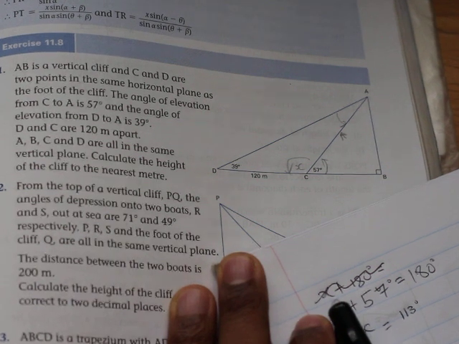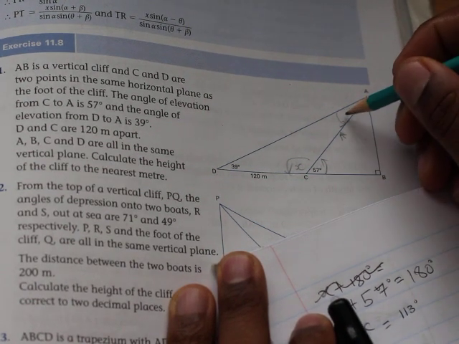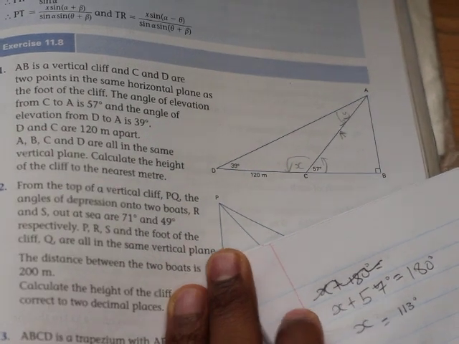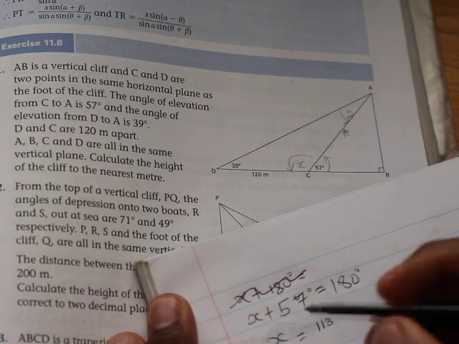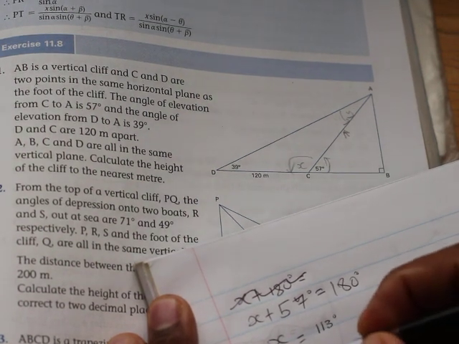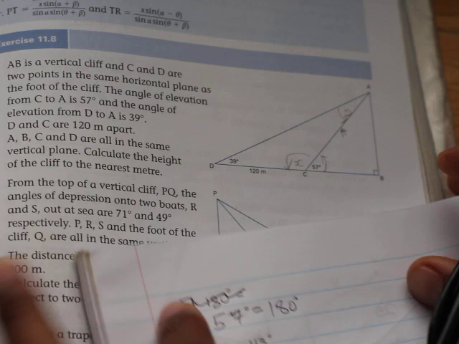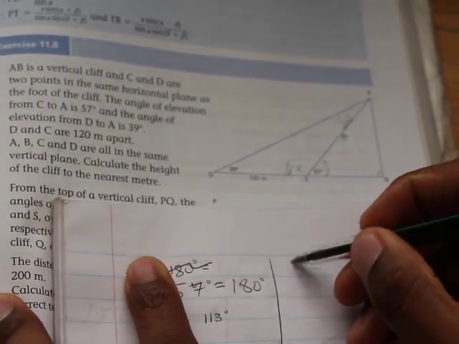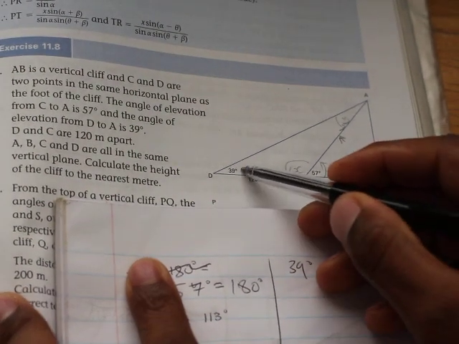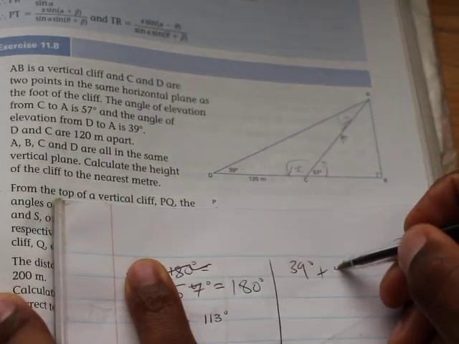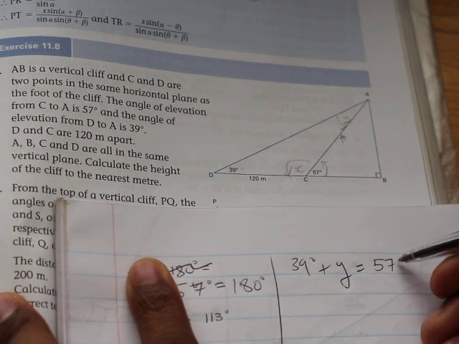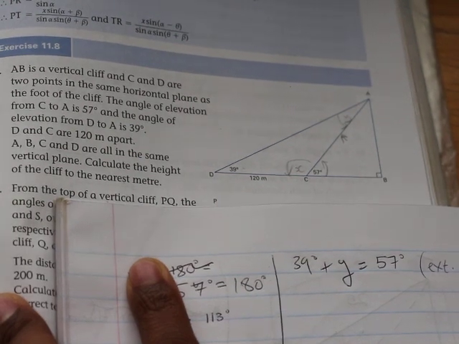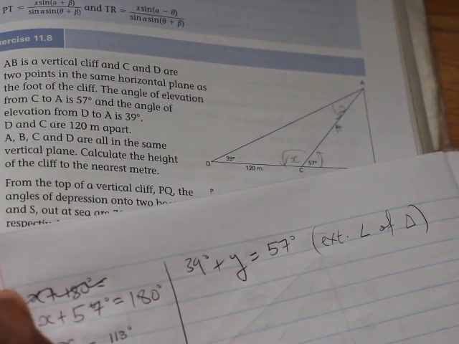And if we assume that that angle is y, we can say, okay, fine, we know that 39 degrees, which is that angle over there, plus y must give us 57. Y is an exterior angle of a triangle, okay?